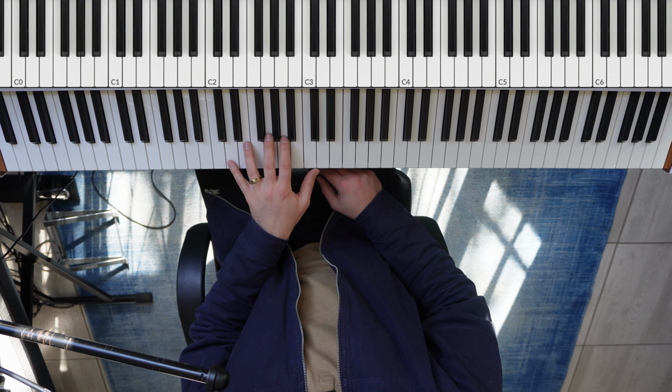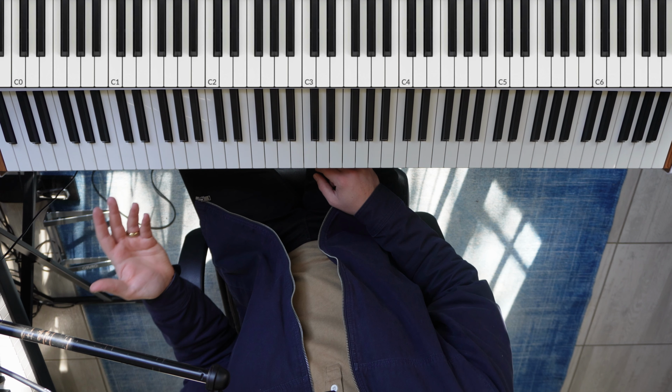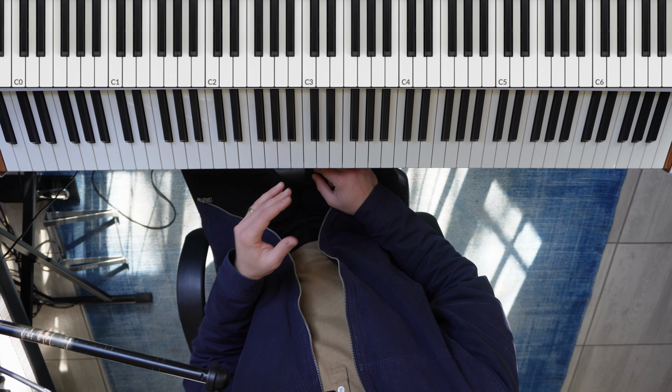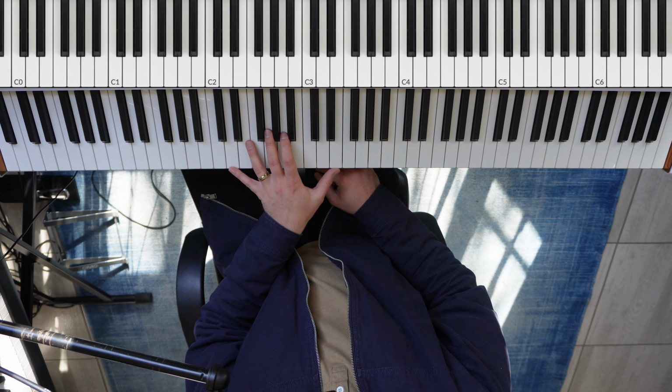Remember the spread left-hand voicing that we did just before this? Well, the way we rolled the chord up like this was basically arpeggiating it, right? Now you can turn something like this into a really beautiful accompaniment if you do.